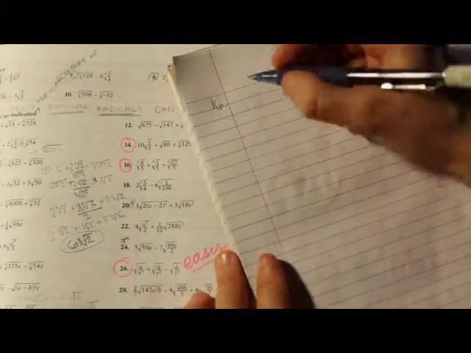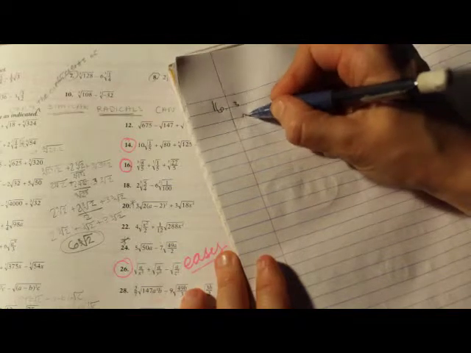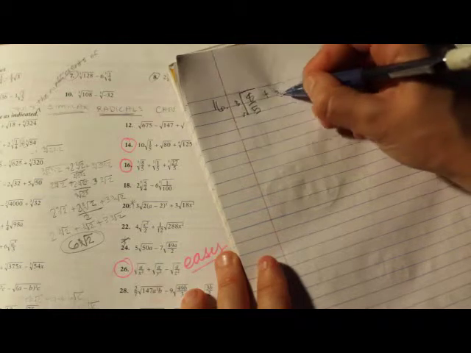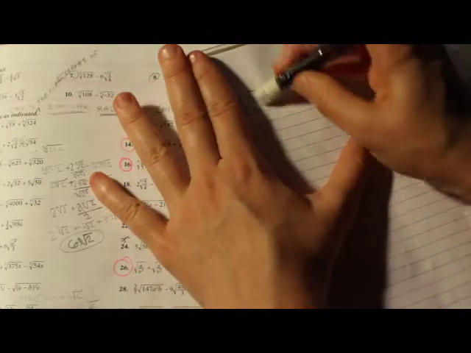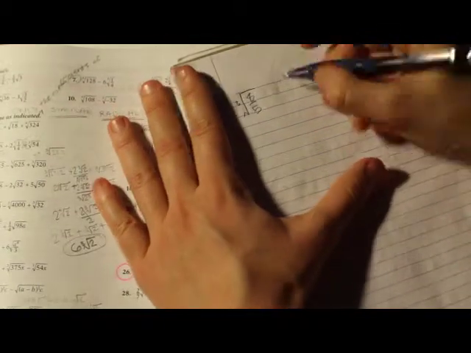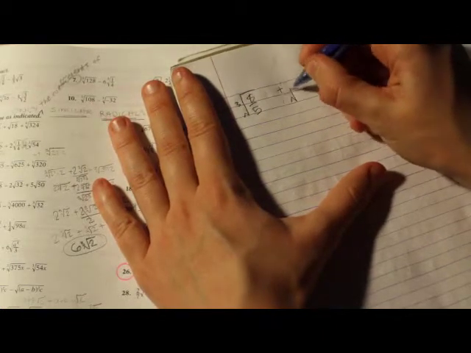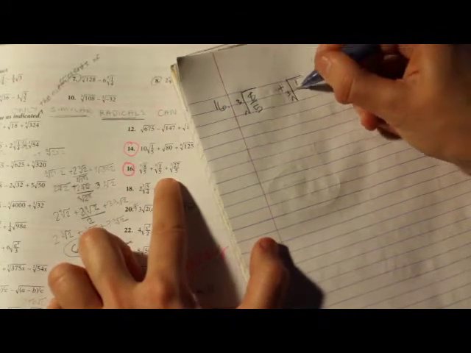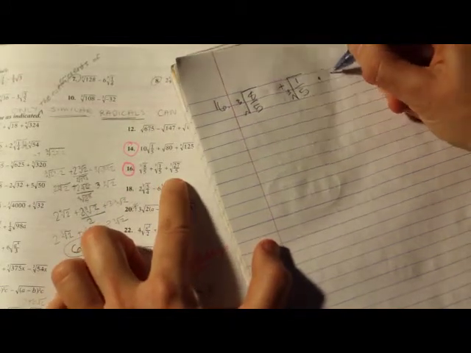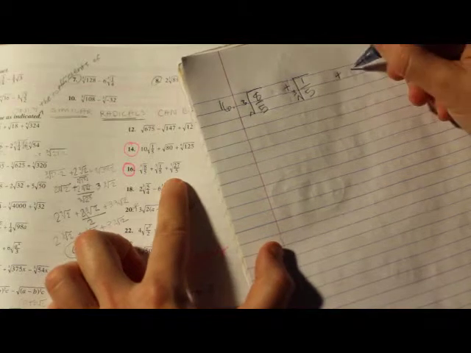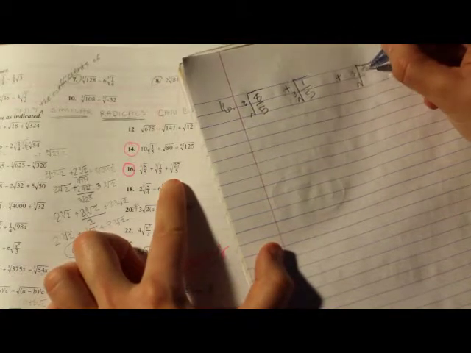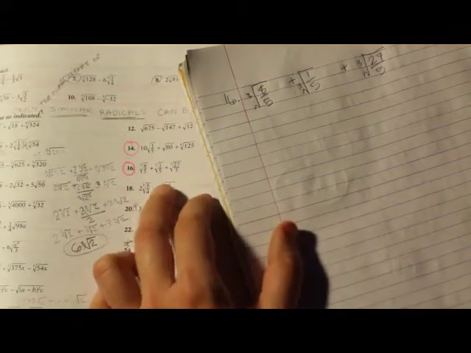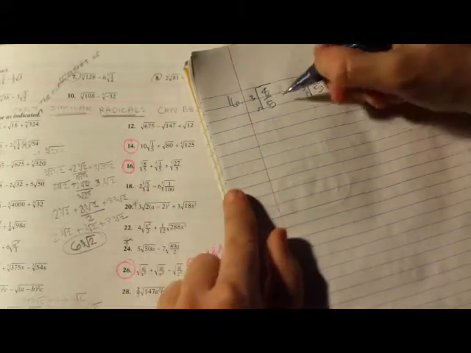Okay. Cubed root of 8 over 5 plus the cubed root of... Let me give myself more room, because I have a feeling we're going to have to be doing some surgery on some of these. Cubed root of 1 over 5 plus the cubed root of 27 over 5. All right, they're all cubed roots. They're all over 5. Interesting.